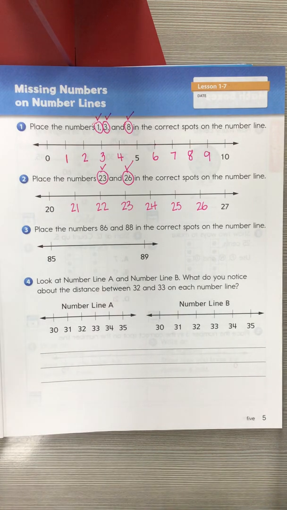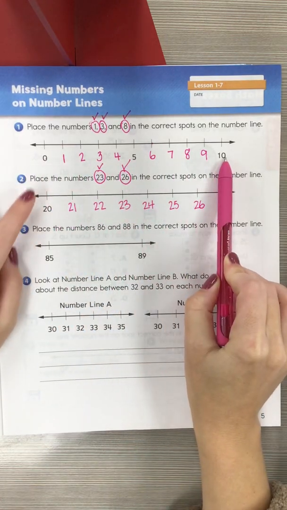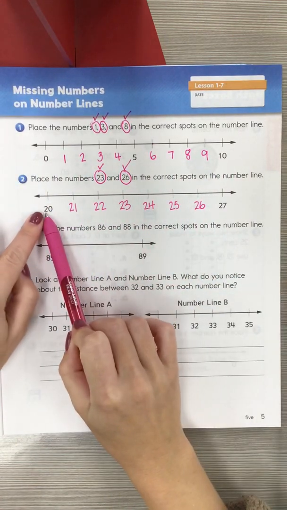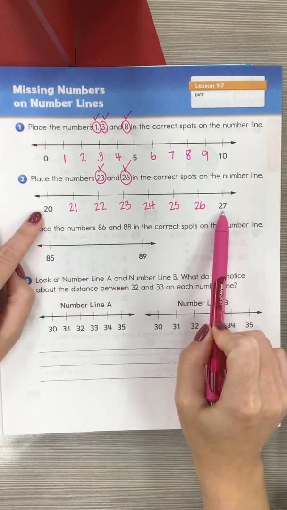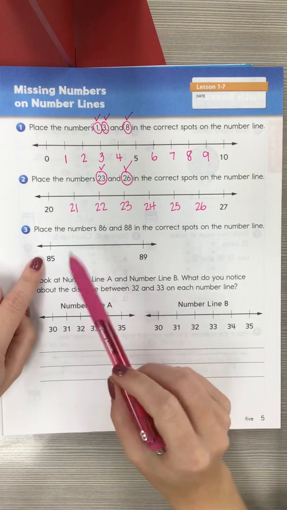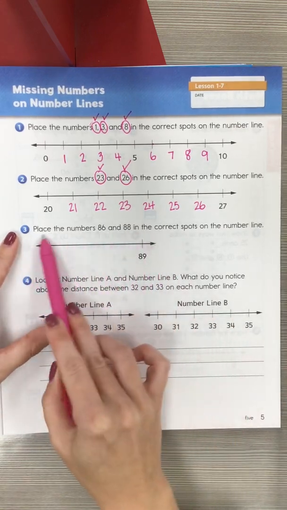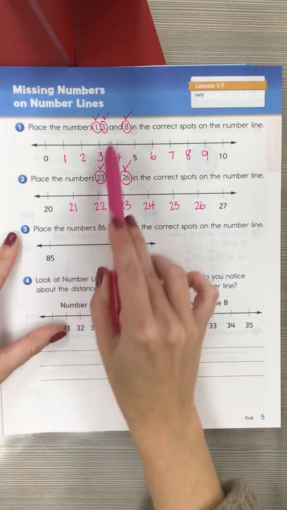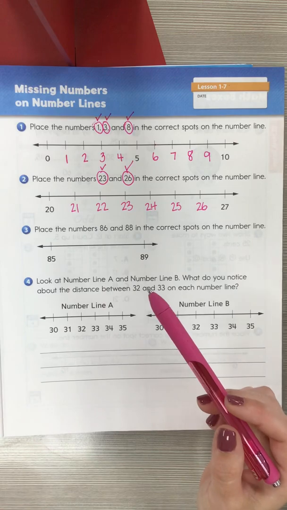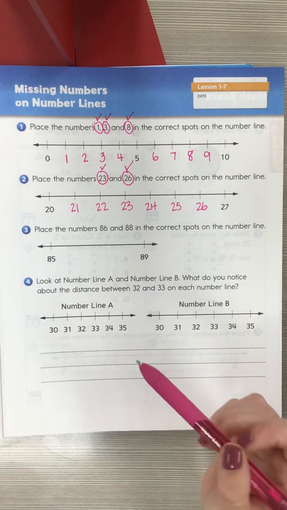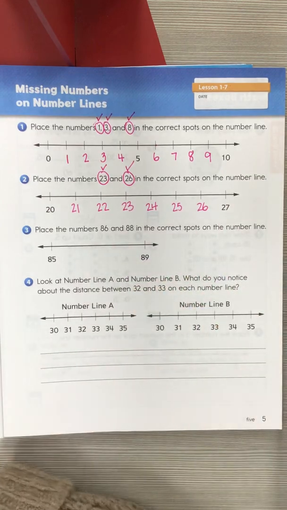Okay, so the first one we started at 0 and went up to 10. The second one, we started at 20 and went up to what? 27. Down here on number 3, what do you notice that's different about the third number line that these had? What does this one not have anywhere? Yes, ma'am. They don't have any notches in there. So how are we supposed to know where these numbers go?